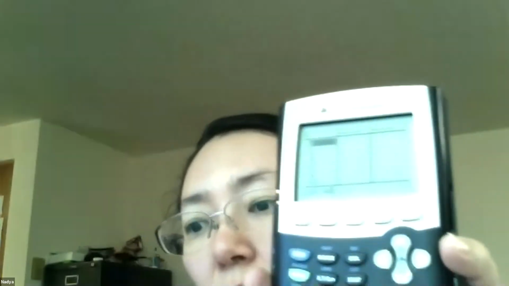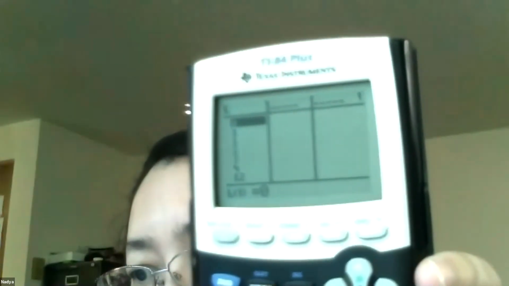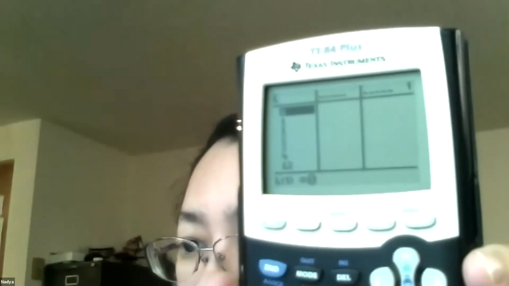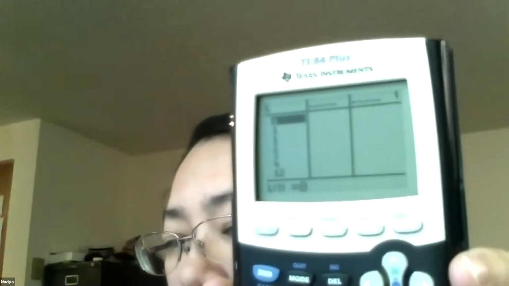I pressed delete many times, and I deleted all. Can you see it? Oh, okay. Yeah, right. Usually it was showing L1, L2, L3, and now it's counting weird. I will show you how that has happened to students before. You're not the only one to do that.